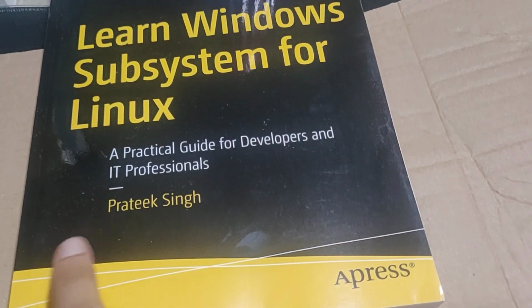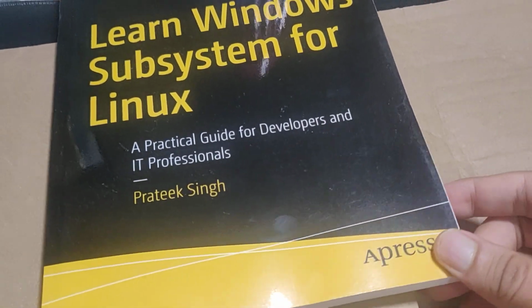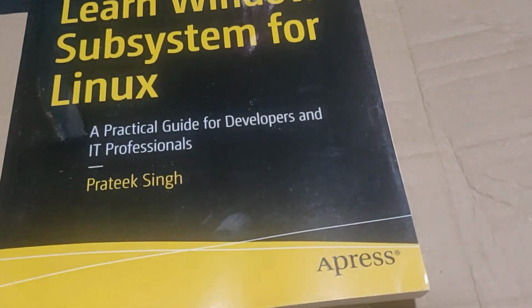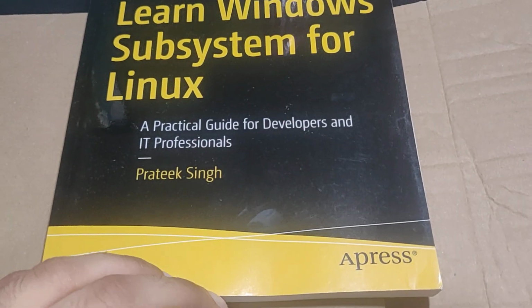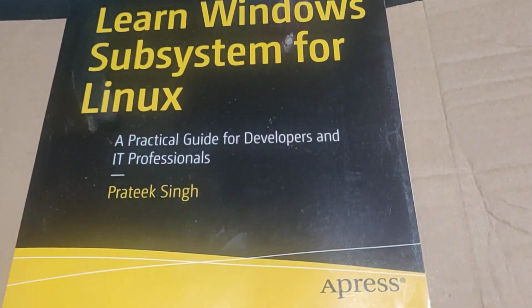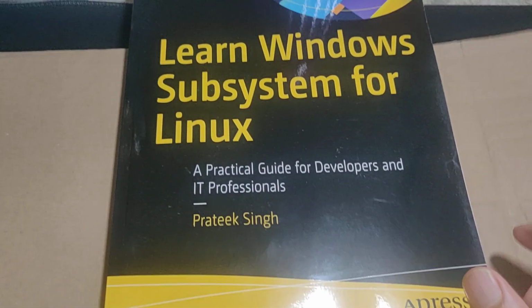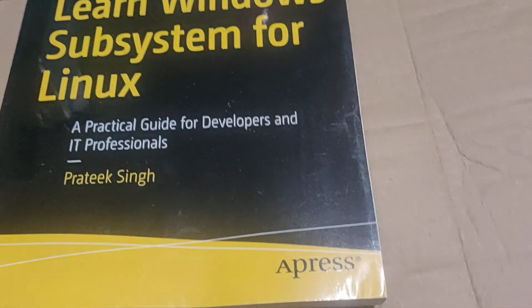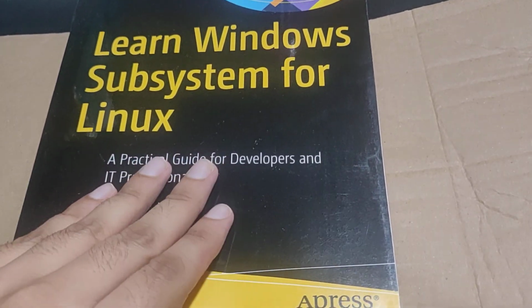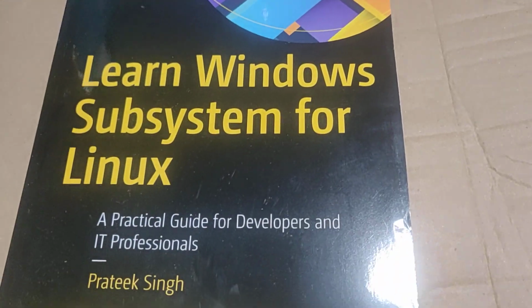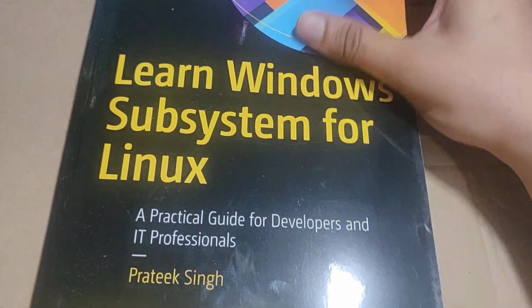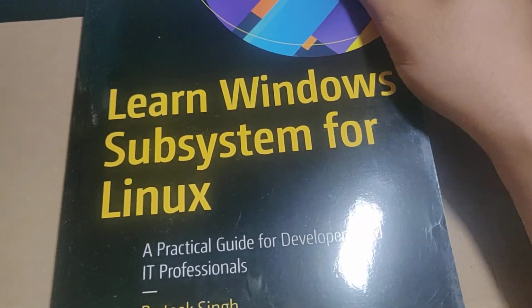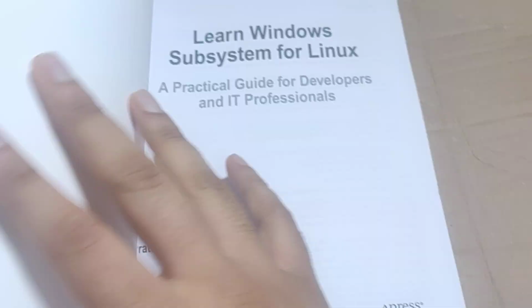And obviously my name goes here, and this is published by Apress, which is a huge publishing house. All right, and it comes under Springer Nature, and they have a lot of collaboration with lots of other publishing houses working under them. So cool new cover. So let's open this.